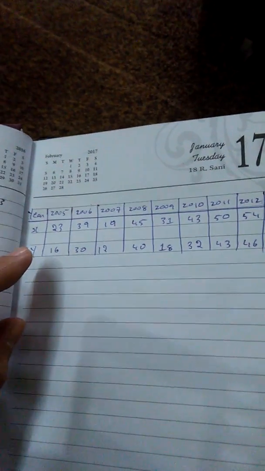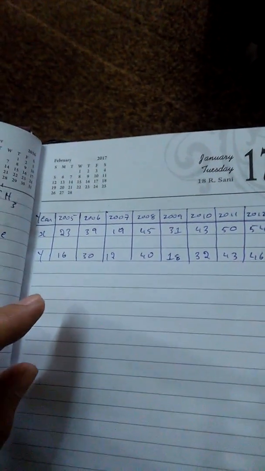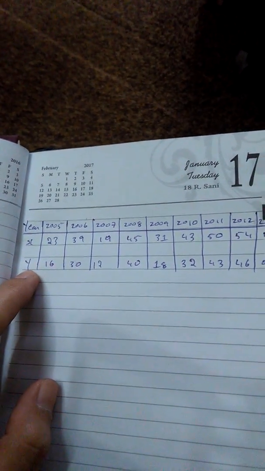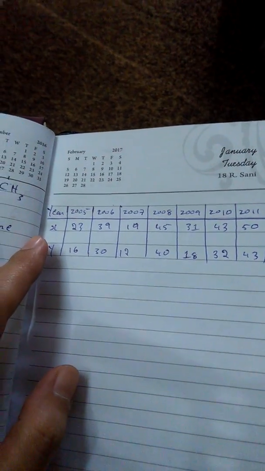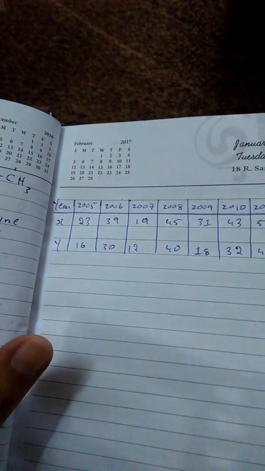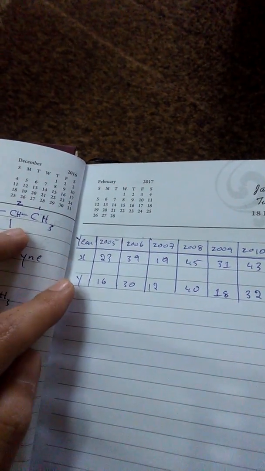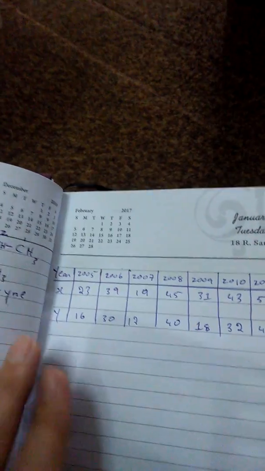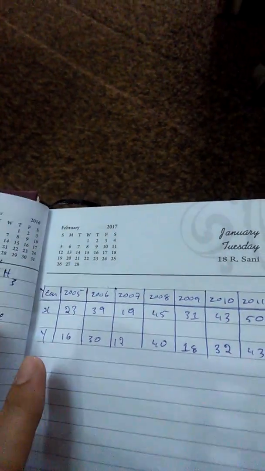So what exactly a direct relationship is, just understand this theoretically, then we move ahead to the graph plotting. If one quantity is increasing and the other one is also increasing, then you say that the two quantities are directly proportional. Or in other words, if one is decreasing, the other one is also decreasing. So both quantities should show the same behavior. If one is increasing, the other one should also increase. If one is decreasing, the other one should also decrease. Then you say that the two quantities are directly proportional to each other.